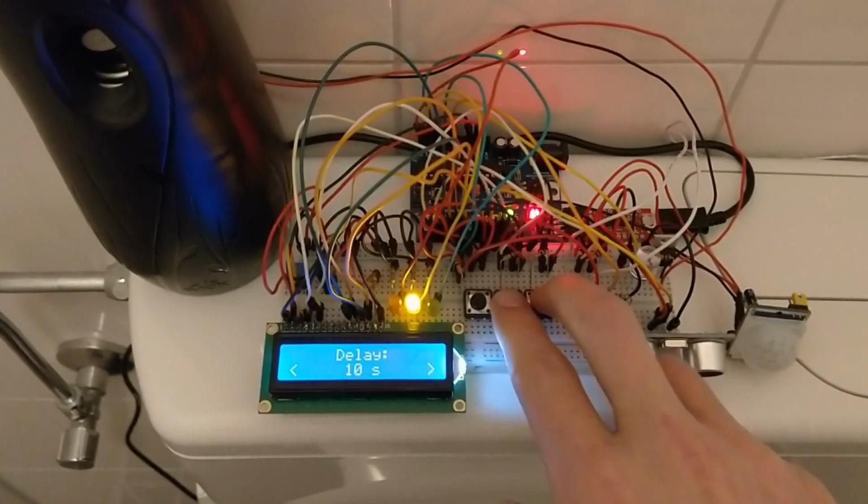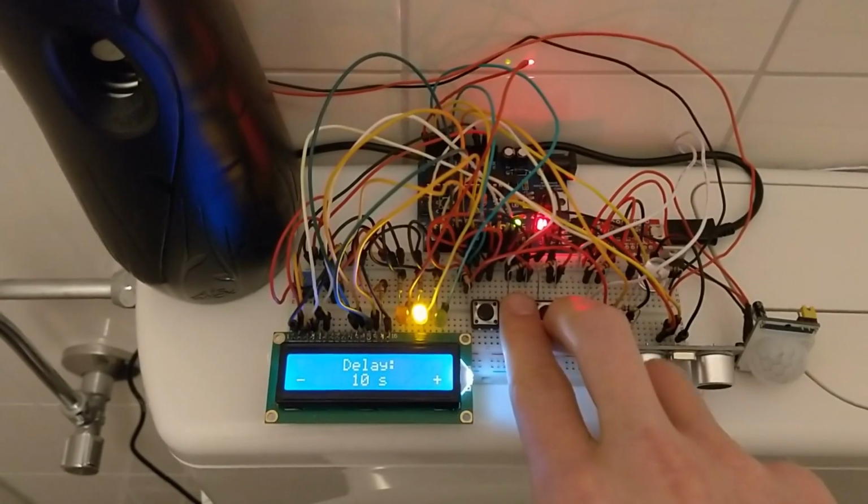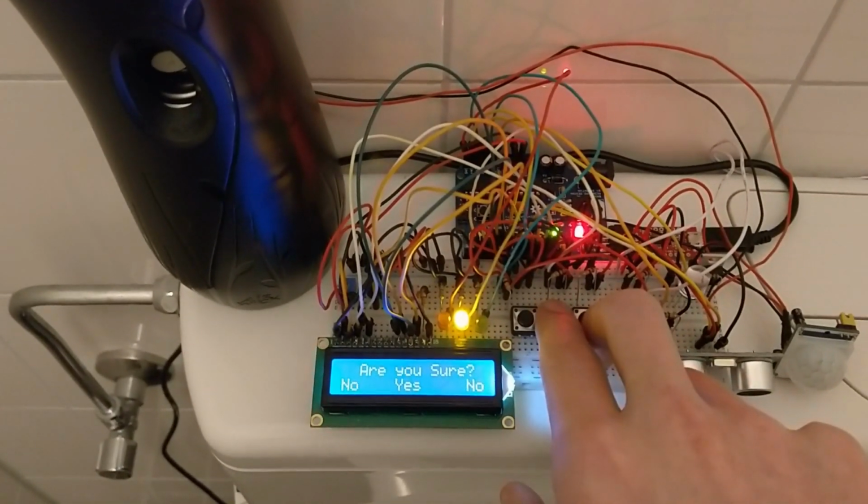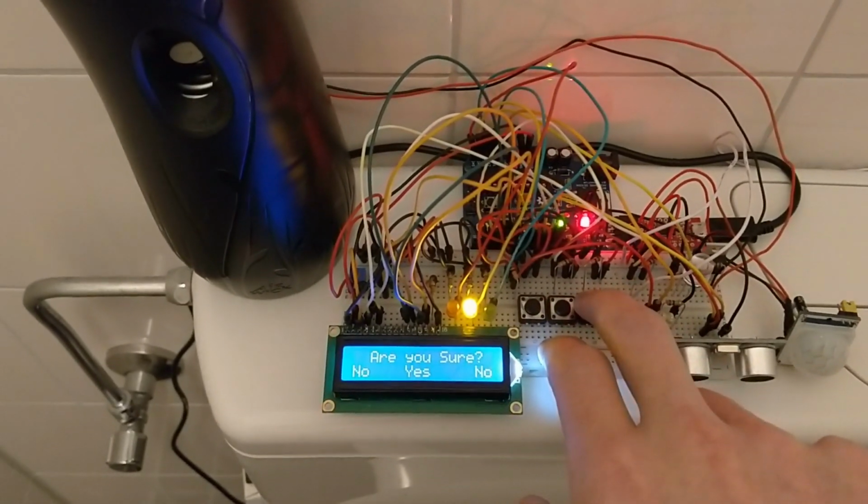The delay timer can be changed in steps of 5 seconds both up and down with a minimum of 5-second delay. The sprays can be reset after confirmation to ensure the user doesn't accidentally reset them.